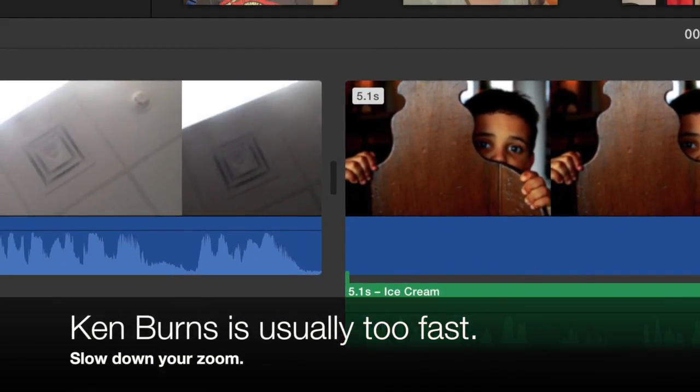When you load a picture into iMovie, it's going to automatically do something called a Ken Burns effect. It's going to do a zoom, but that zoom is usually too fast. Let's just watch this part and see how it looks.